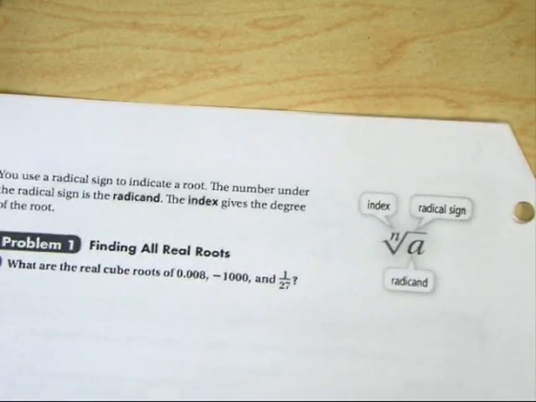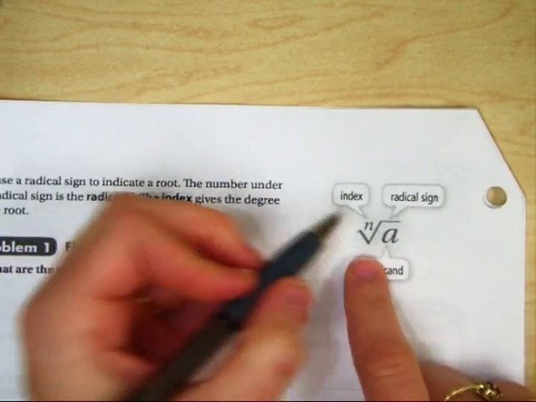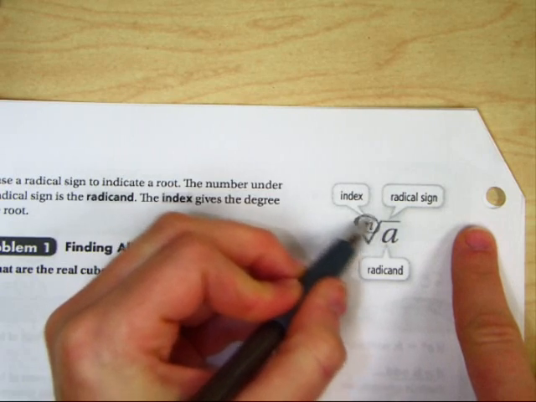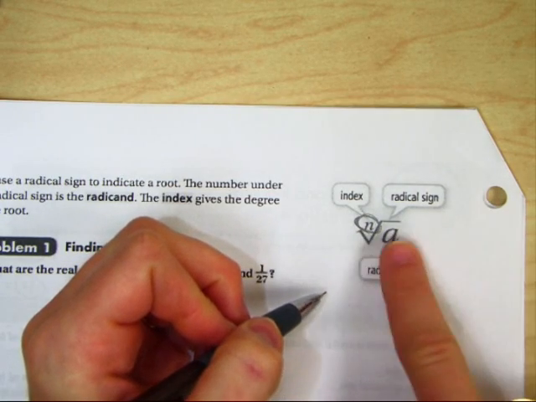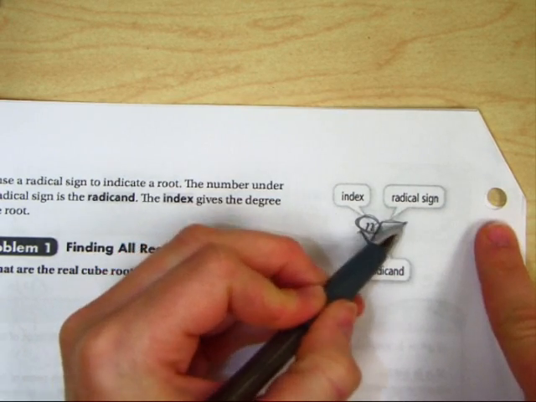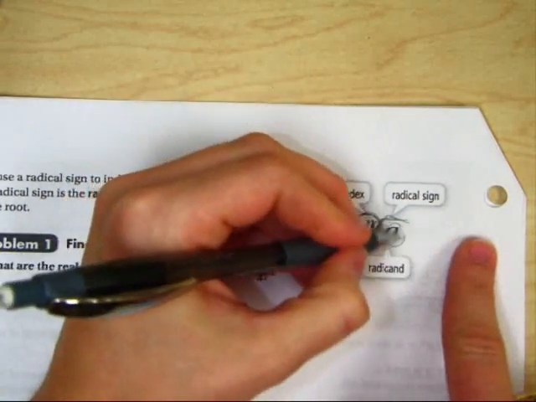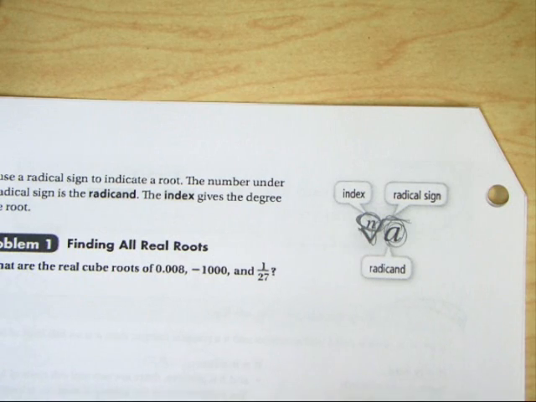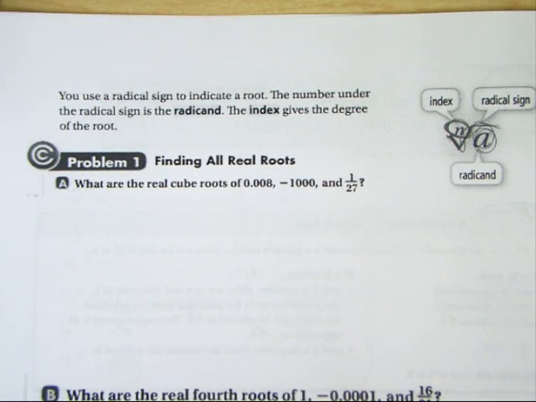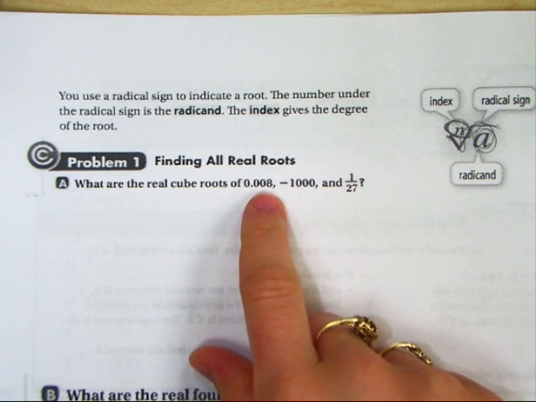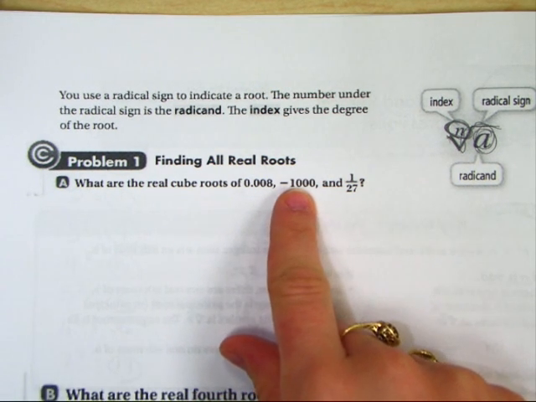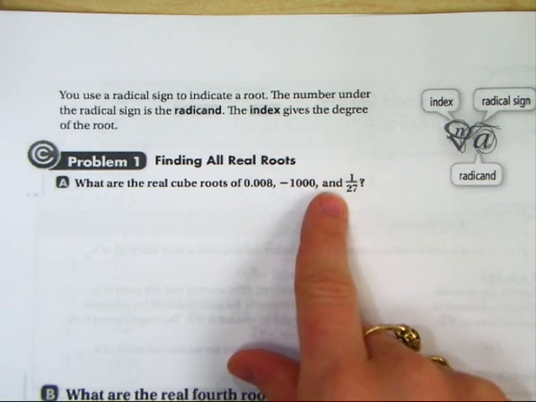Let's move on to problem 1. Take a look at this chart right here. Anytime I talk about the index, I'm talking about the root. Anytime I'm talking about the radical sign, that's just the check mark part. And anytime I'm talking about the radicand, I'm talking about the thing inside. Problem 1. What are the real cube roots of 0.008, negative 1,000, and 1 over 27?